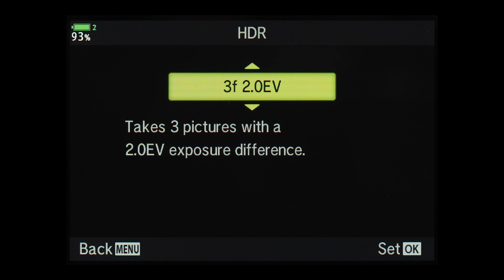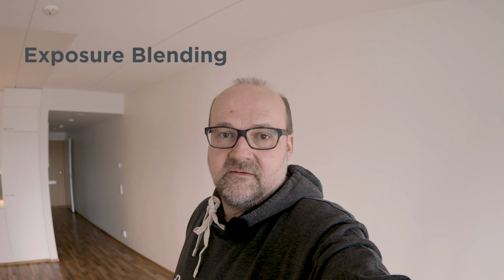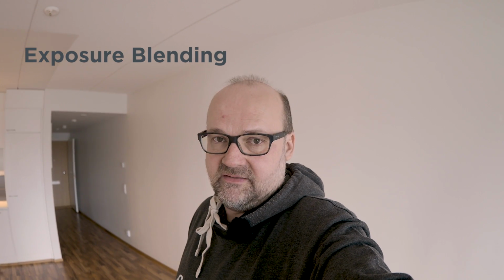But then of course, if you do image or exposure bracketing, you will need to do some exposure blending in post. And if you don't know what that is, then just go into YouTube, or you already are in YouTube, but anyways, go and check out and search for exposure blending. There are lots and lots of good tutorials on that.